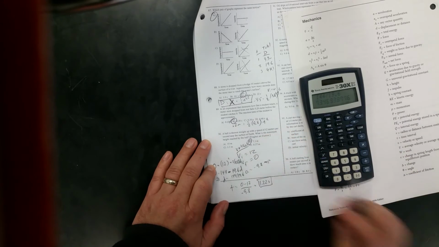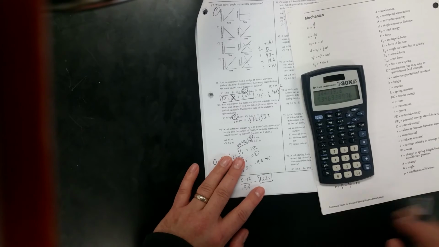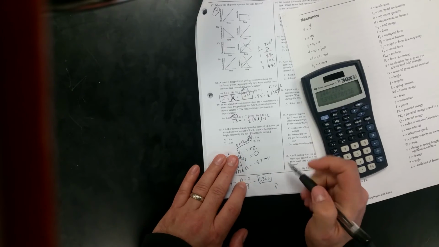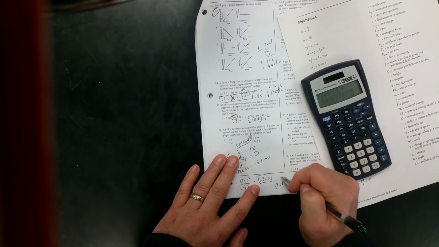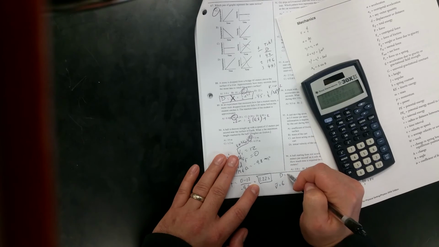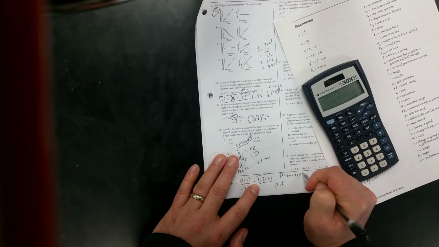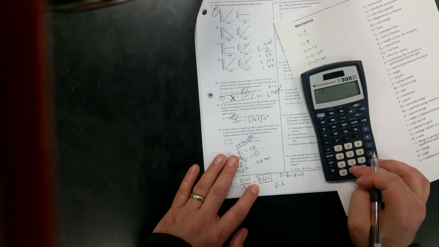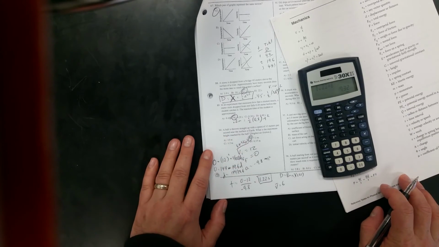7.3 meters. And if you want to confirm this, it's traveled for 1.22 seconds, and the average velocity is halfway between 0 and 12, so 6. So D is going to equal the average velocity of 6 meters a second times your time of 1.22 seconds. Do that, 1.22 times 6, and you get 7.3. So, 2 ways to get the same answer.